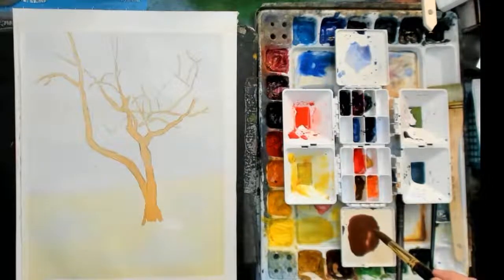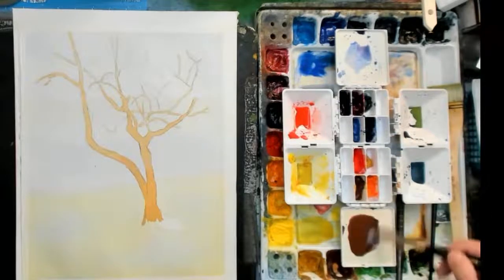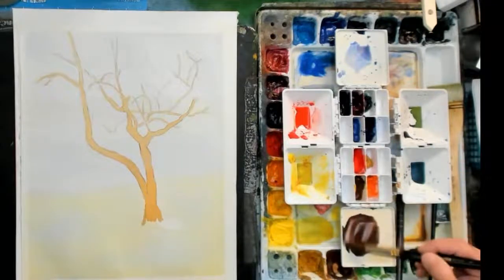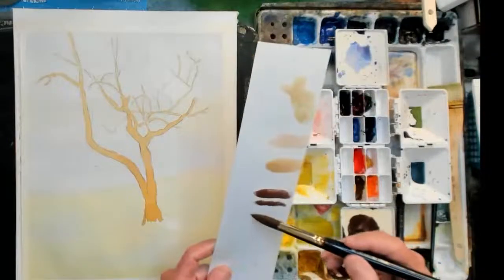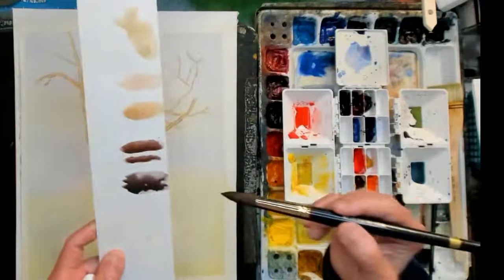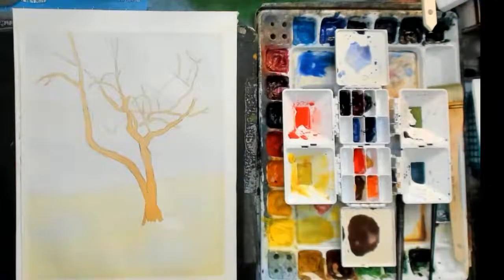Let's see. I think I might want to add a little more blue to this mixture, just a little more. I'm going to get a little bit darker than that because it's in shadow. The shadow's got a cooler color to it, so it has a little more blue. Okay, I add a little bit of blue to that mix up here and make it a little bit darker and cooler. All right, now let me check and see. Let me run the dryer just a minute.